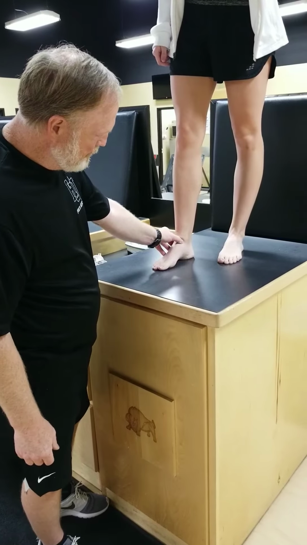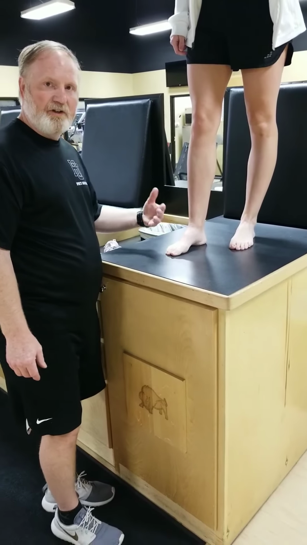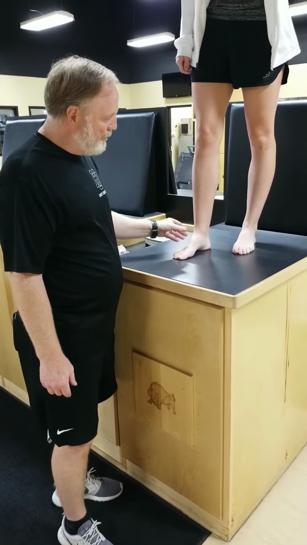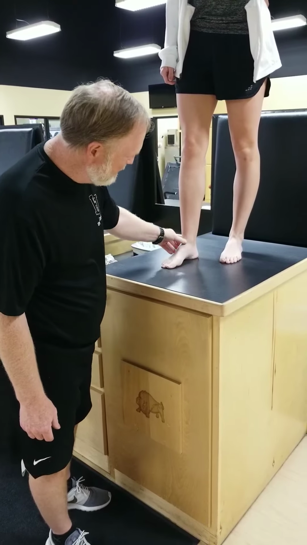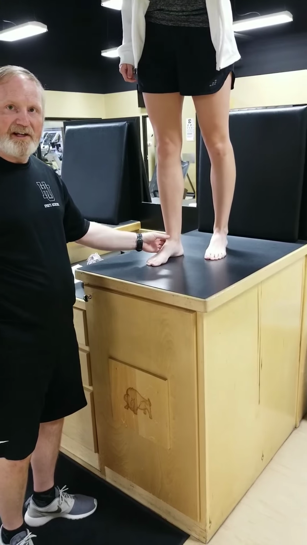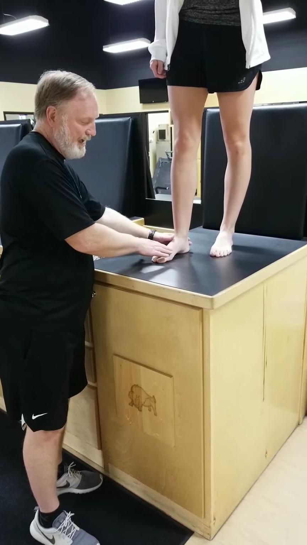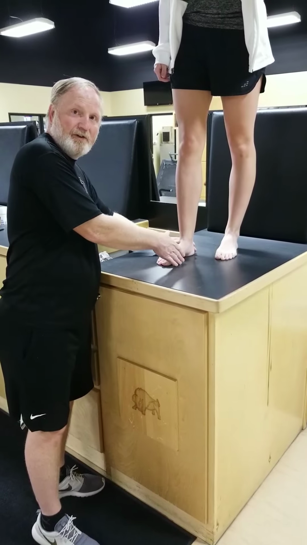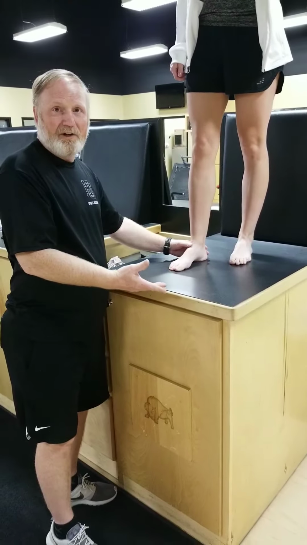Okay? So supination, pronation. Most of us are a little bit more prone to go one way or the other. So a lot of us, like myself, have a real nice high arch like Tori has, and you can see her weight stays a little bit more on the lateral side of her foot. Other people will have a very flat foot, and most of the weight will be borne through the medial side of the foot. We can't really do much about either one of those.